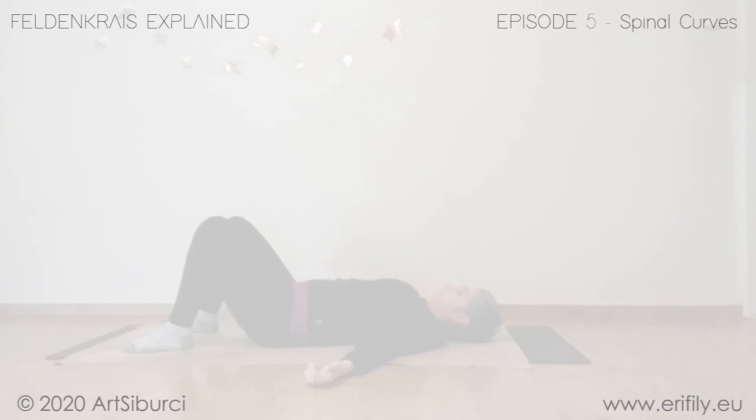Does your head roll a bit on the floor, following the movement of your pelvis? Sense the changing shape of your spine, the connection between your head and your pelvis. And take a few moments to rest and feel your shape on the floor.